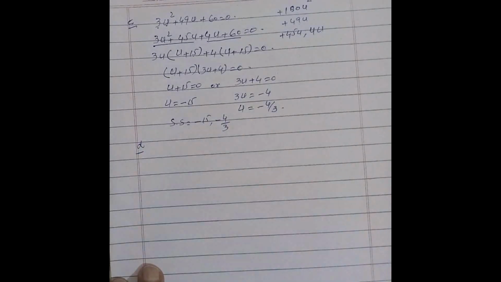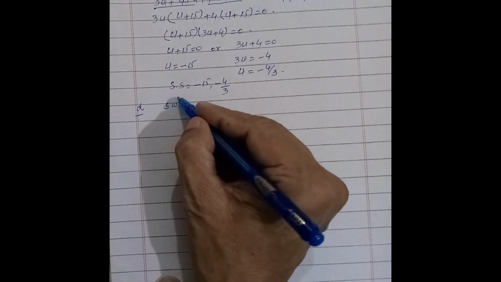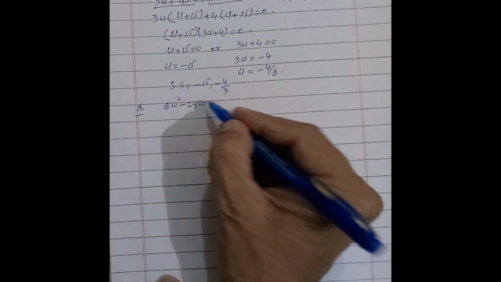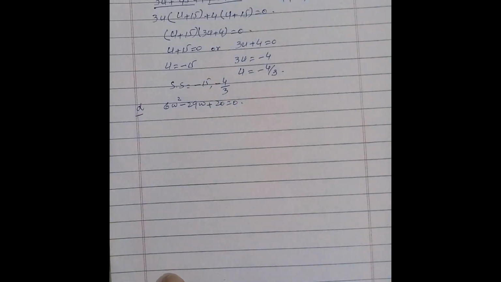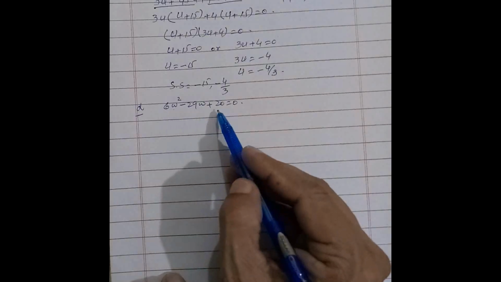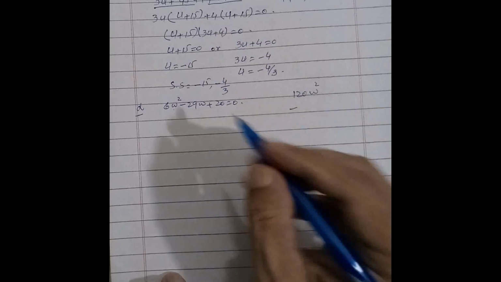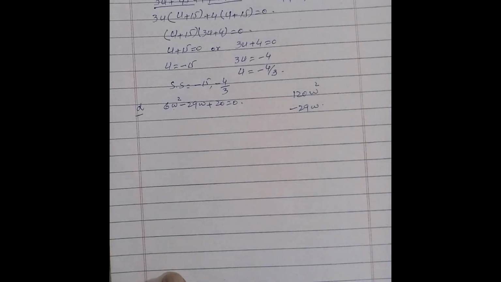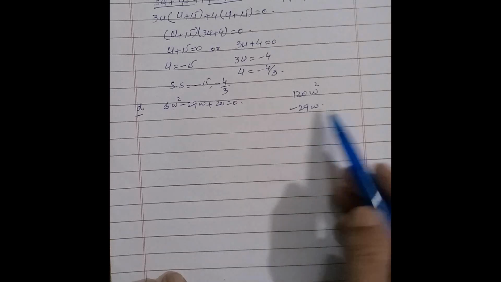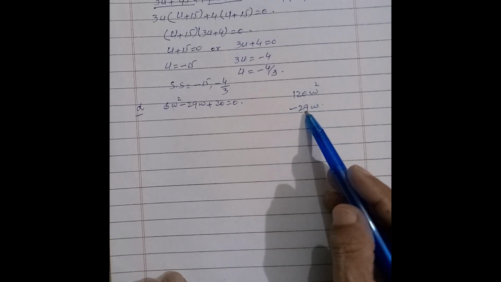Next, the D part, in which 6w square minus 29w plus 20 is equal to 0. So we multiply 6w square with 20, we get 120w square, and the middle value is minus 29w, and we break up the values, two values whose product is 120w square and sum is minus 29w.